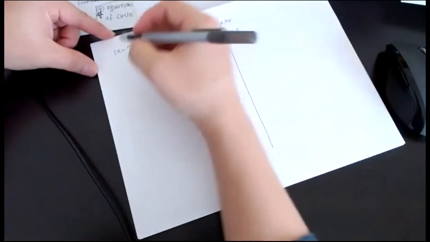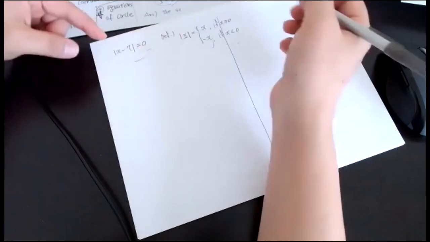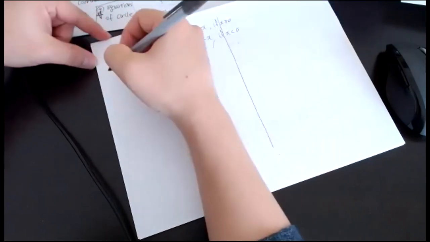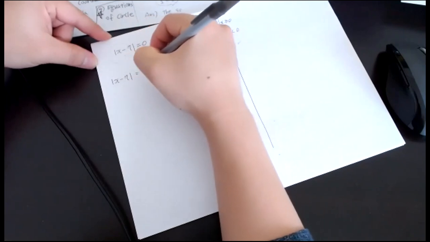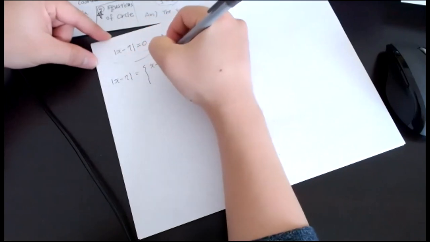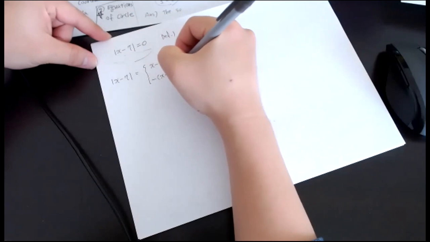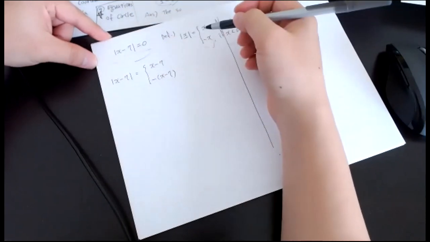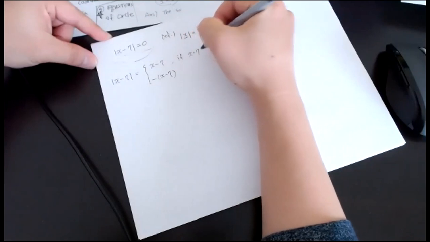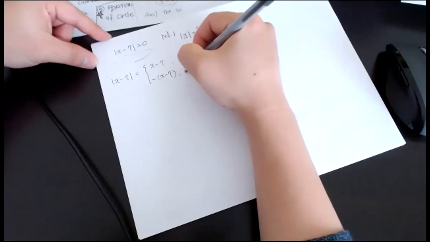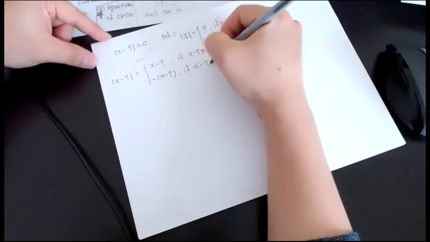Going back to the problem, the absolute value of x minus 7 can be just x minus 7 or negative (x minus 7), depending on the sign of x minus 7, whether x minus 7 is greater than or equal to 0, or less than 0.